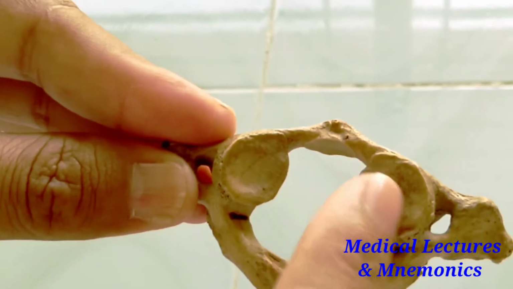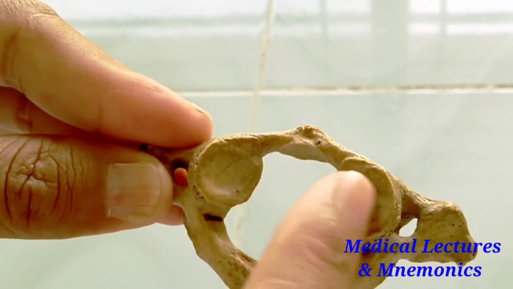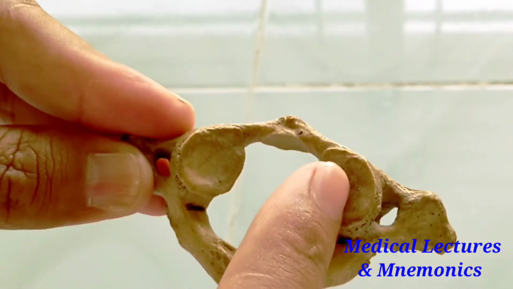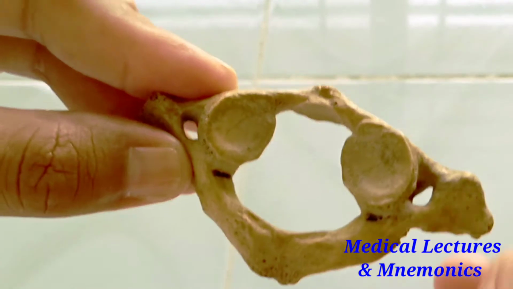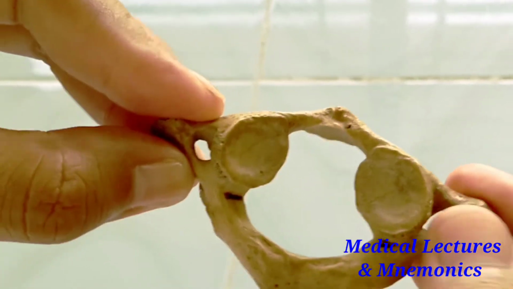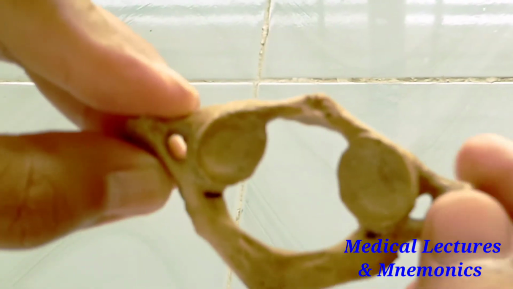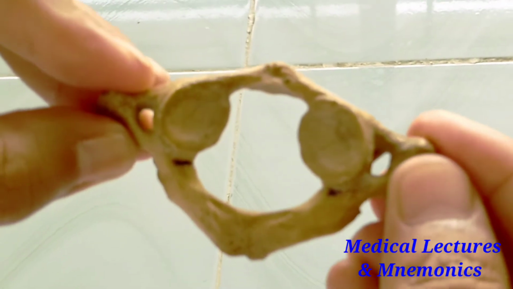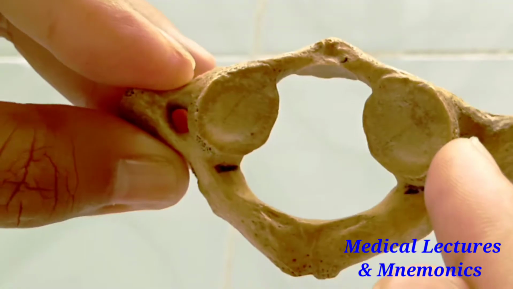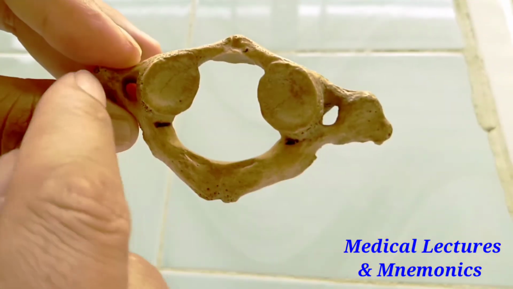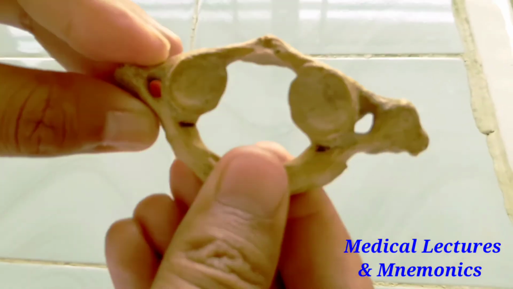And on the lateral masses there are articular facets. Here you can see this is called a superior articular facet, and this is called an inferior articular facet. So these are called transverse processes. Here you can see these are called transverse processes, and there are two foramen in each transverse process. These foramen are called foramen transversarium.